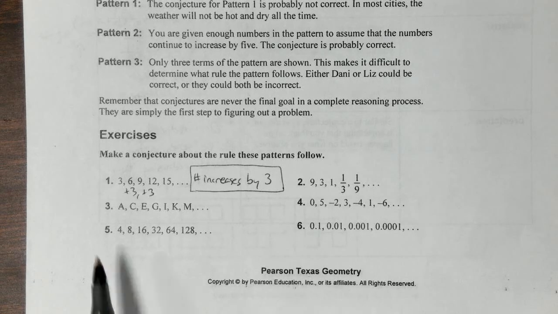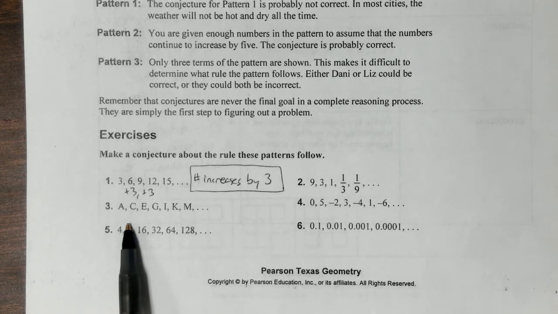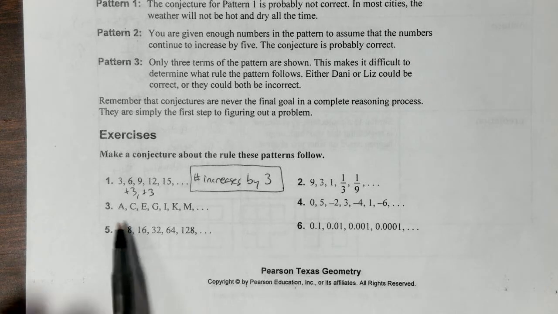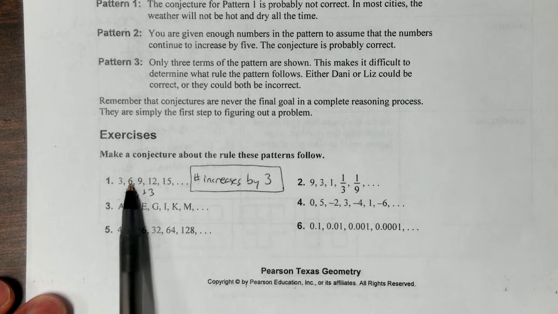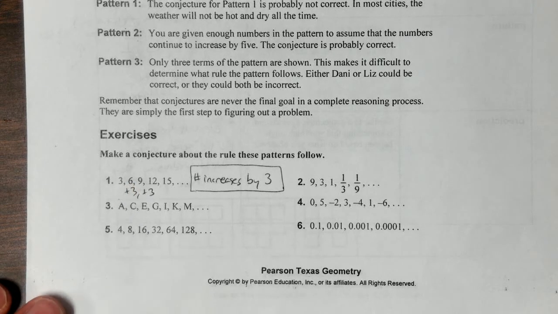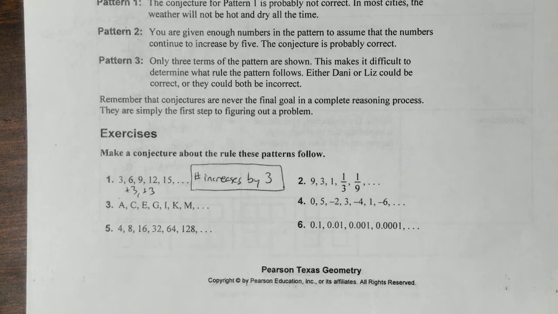So remember, try both addition and multiplication as needed. If you did 3 times 2, you would have gotten 6, but then 6 times 2 would have been 12. And so if your first one doesn't work, then do your other one. Just try again.